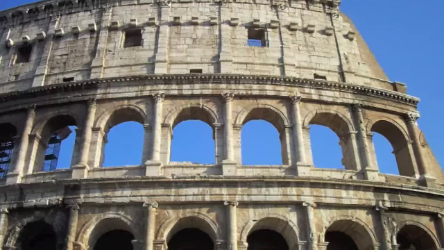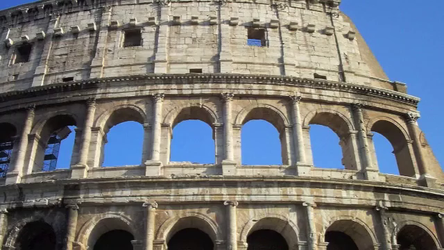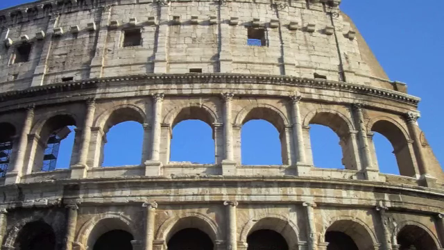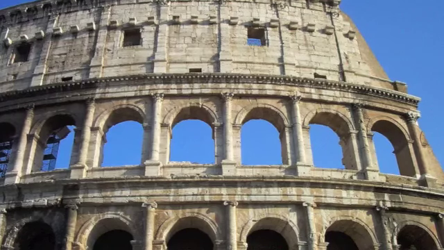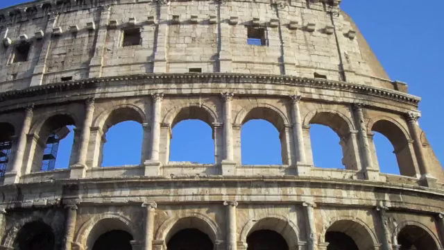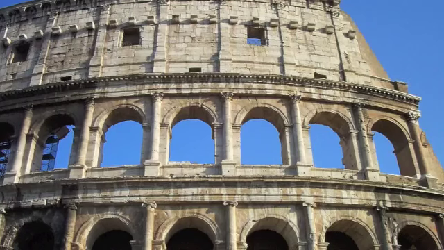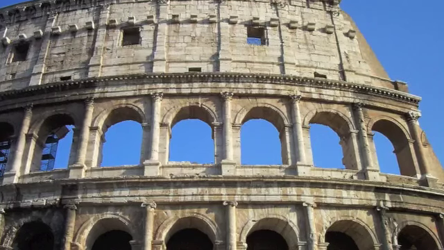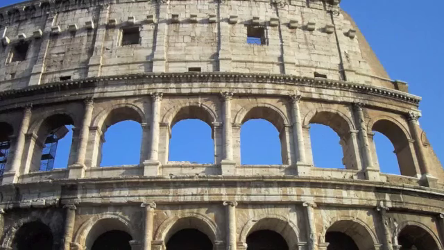The architecture is extremely formal. Every part of it is set down by a stylistic rule known as an order. We can see two orders here.